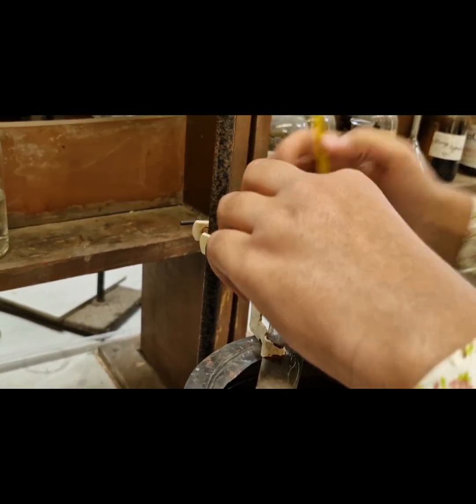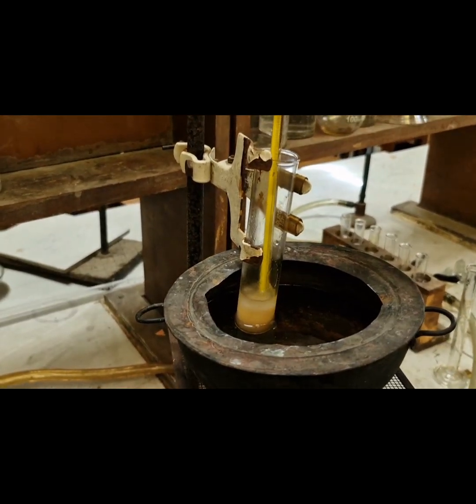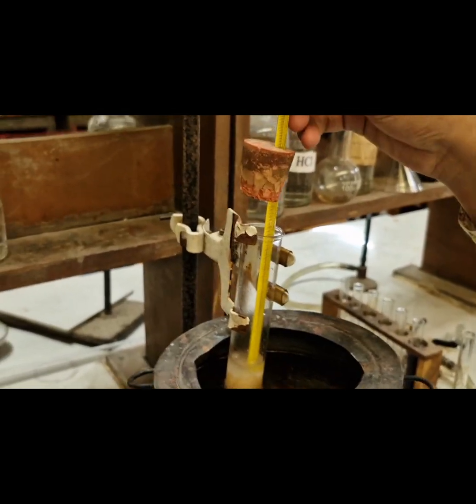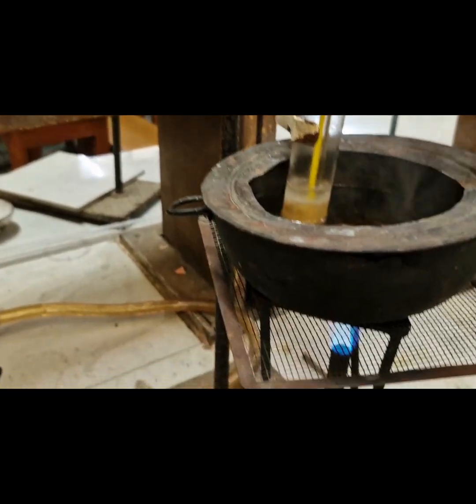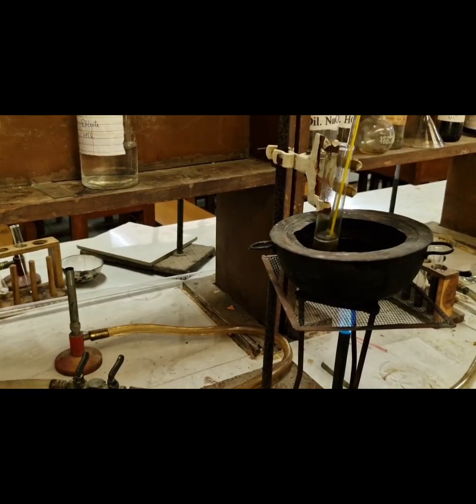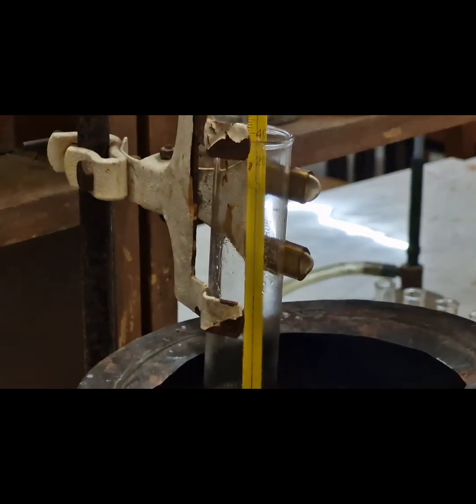Now again adding the next 2 ml of water and heating the boiling tube in the water bath and waiting for the turbidity to disappear. Again we will note the temperature.